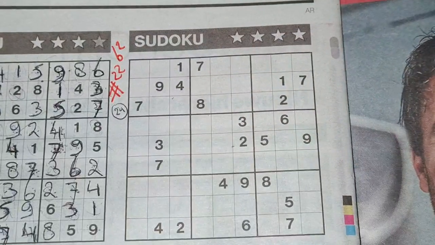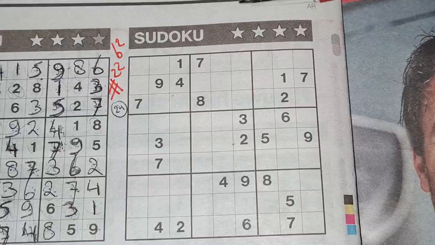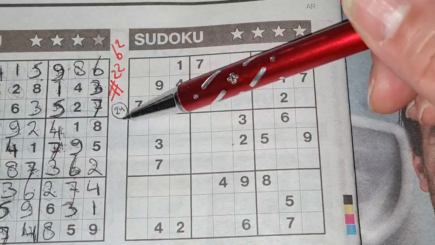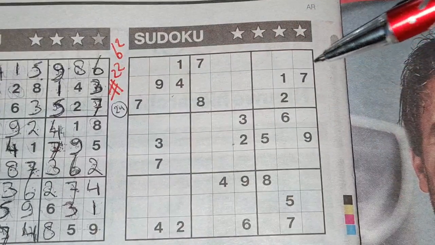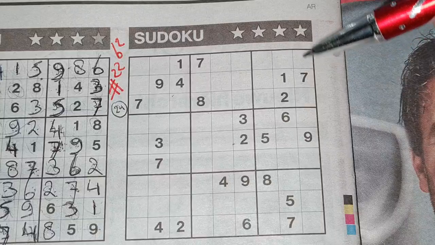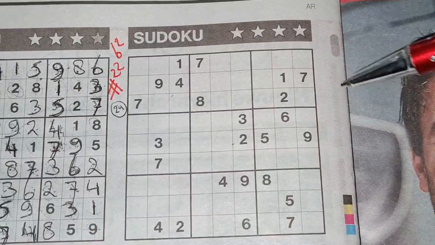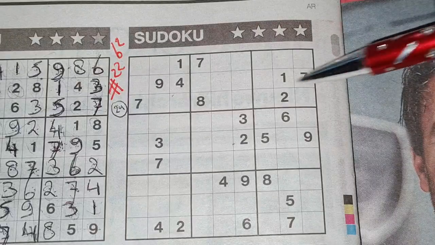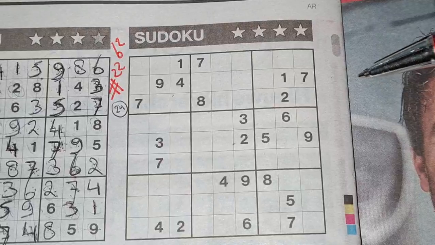Yes, we have a 4 stars Sudoku and this will be number 2262. Alright, before I start, I always count the printed numbers, digits. I have already counted the 24 printed digits. So let's get started. Alright, let me scan the whole Sudoku. Alright, I see four 7s, so let me start with a 7.